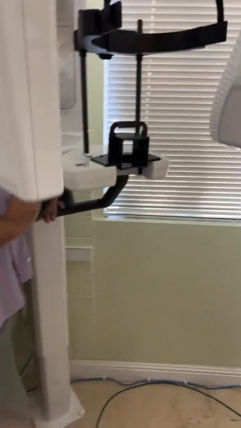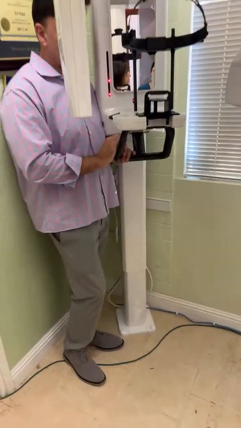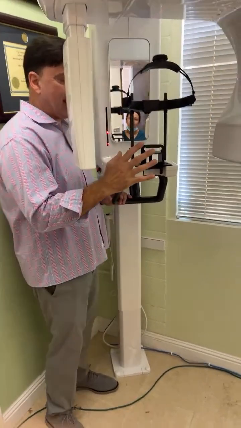So we have 3 options. All right. Okay. So now for this positioning of the head, it's pretty simple.